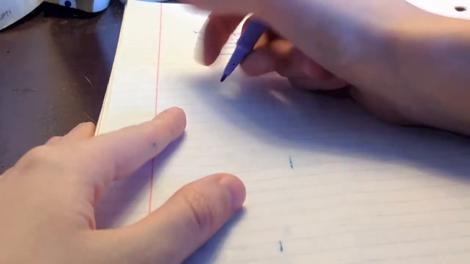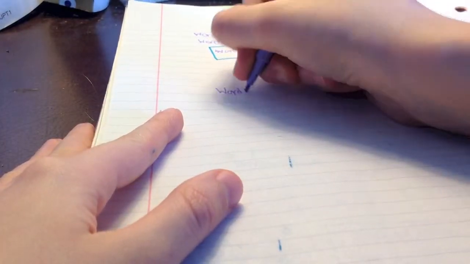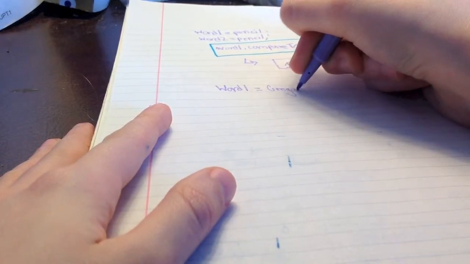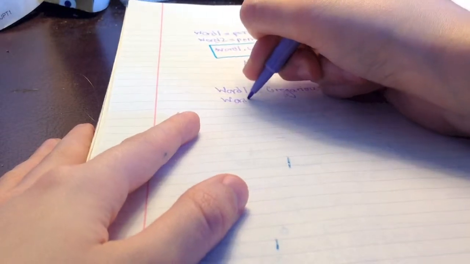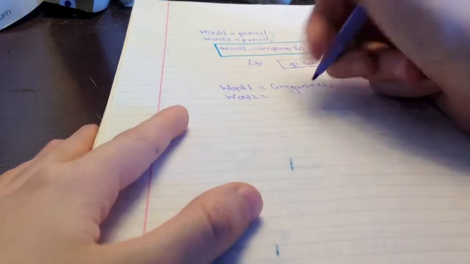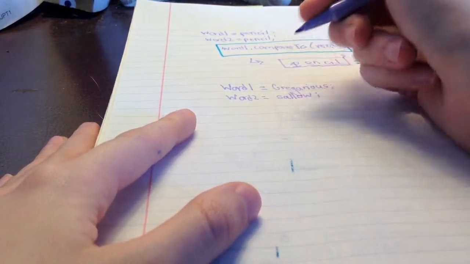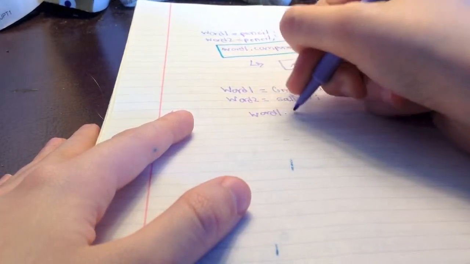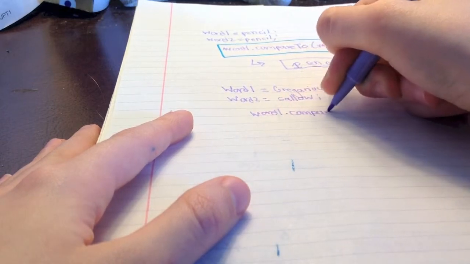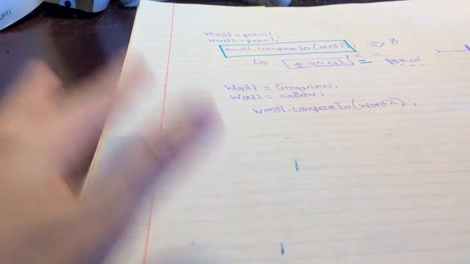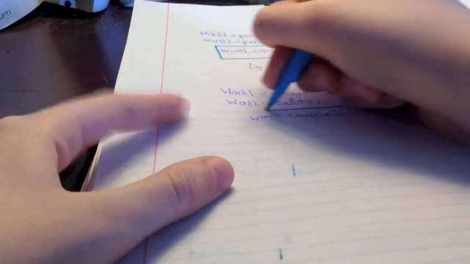Now, last example, say we have word1 equals gregarious, and word2 equals, let's think of SAT vocab, sallow. And we say word1.compareTo(word2). What's our output going to be?